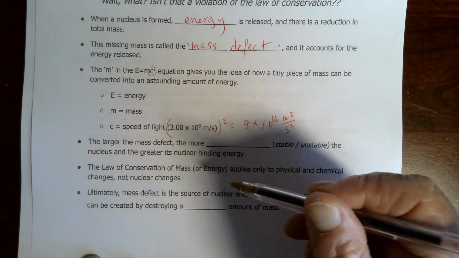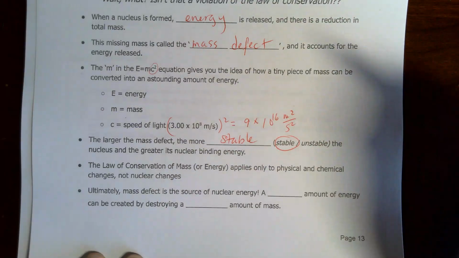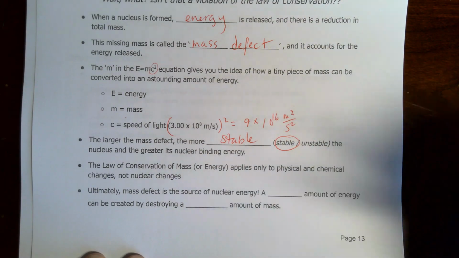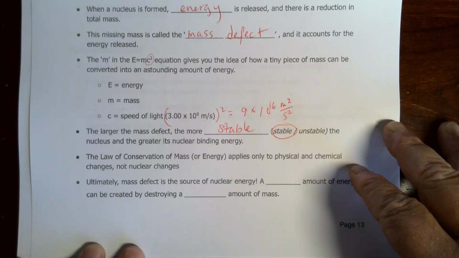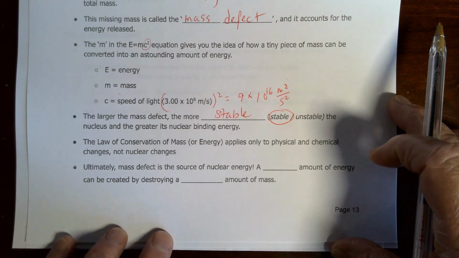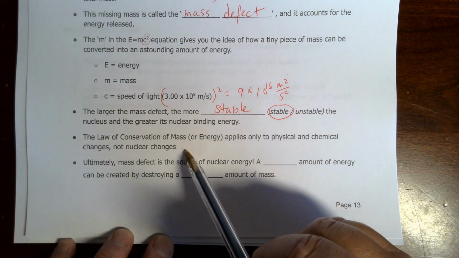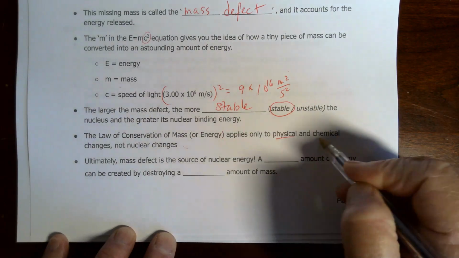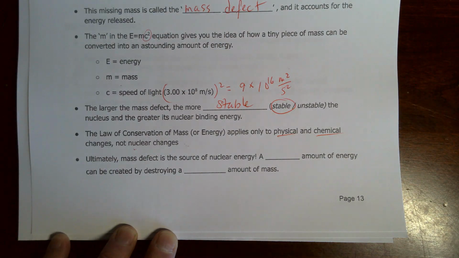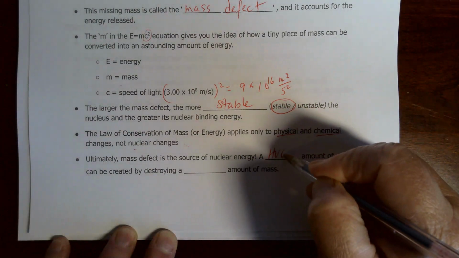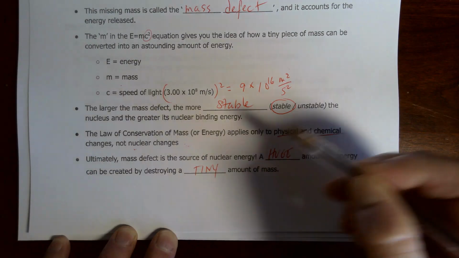The larger the mass defect, the more stable the nucleus, and the greater its nuclear binding energy. So the more mass that is apparently lost, then the resulting nucleus is going to be very stable and not radioactive. So coming back to the law of conservation of mass or energy, this applies only to physical and chemical changes, not nuclear changes. Ultimately, mass defect is the source of all nuclear energy. Bottom line, a huge amount of energy can be created by destroying a tiny amount of mass.